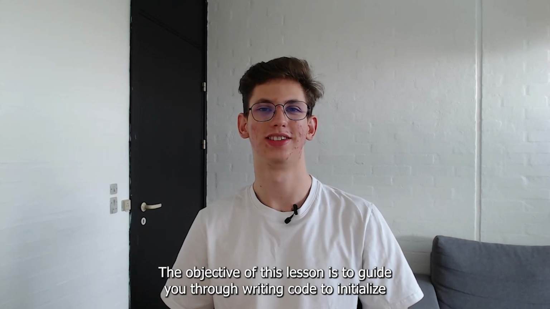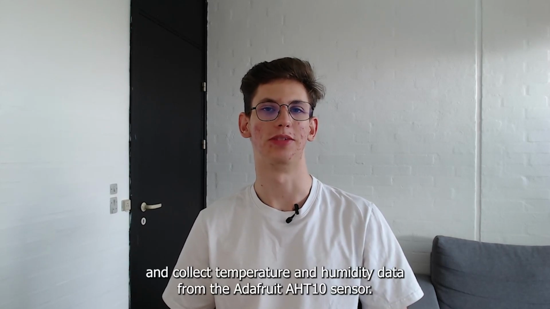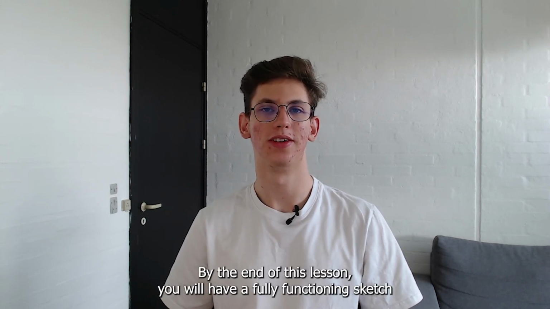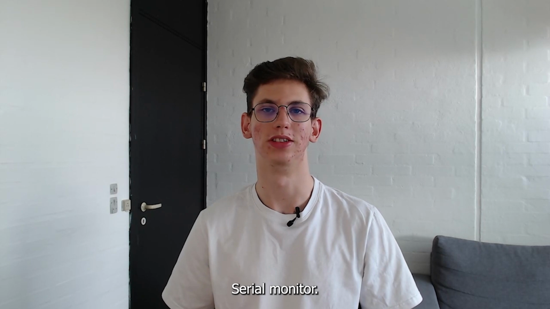The objective of this lesson is to guide you through writing code to initialize and collect temperature and humidity data from the Adafruit AHT10 sensor. By the end of this lesson, you will have a fully functioning sketch that reads data from the sensor and displays it on the Arduino IDE serial monitor.